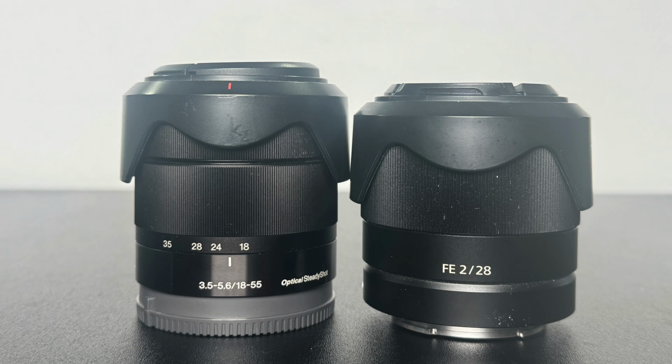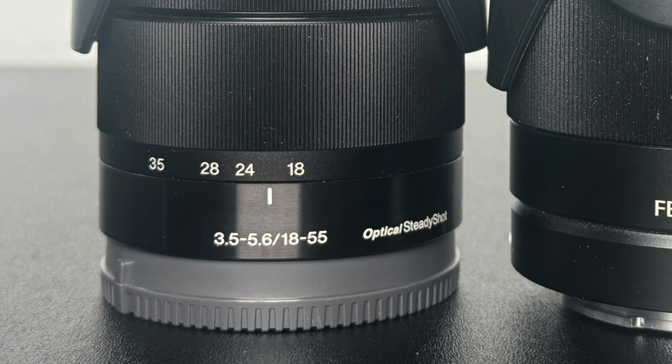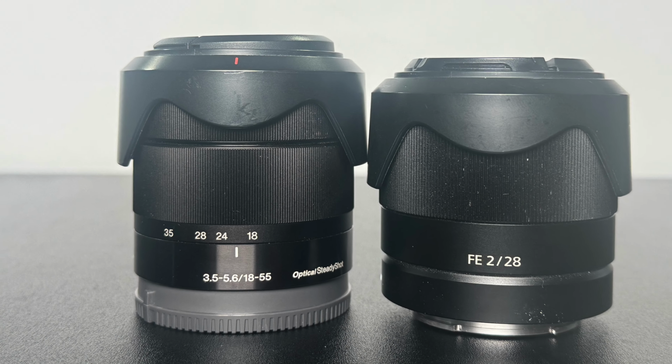All right, next we have variable aperture versus constant aperture lenses. The variable aperture lenses are marked with an aperture number followed by another one. What that means is the first number is the widest the lens opens, followed by what the lens will close down to as you zoom.